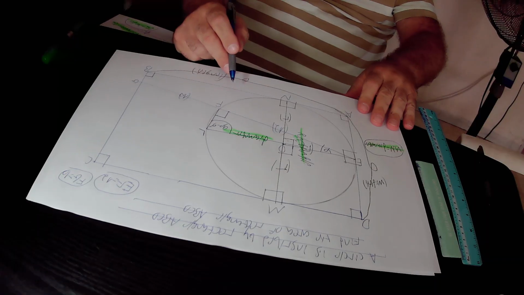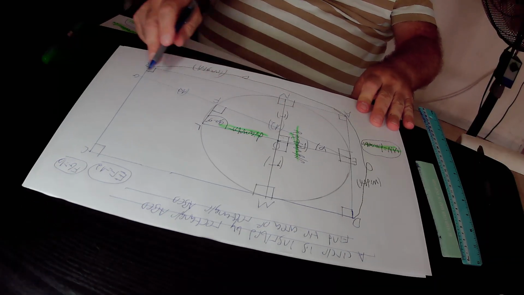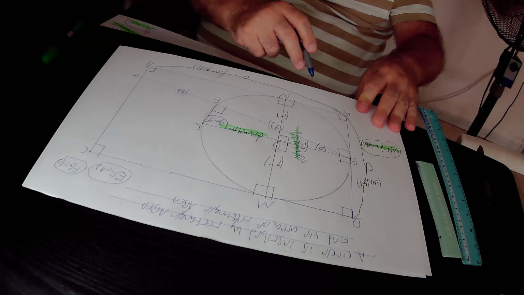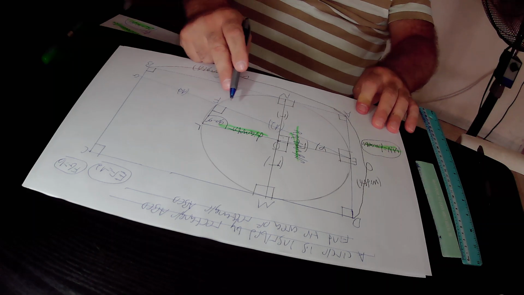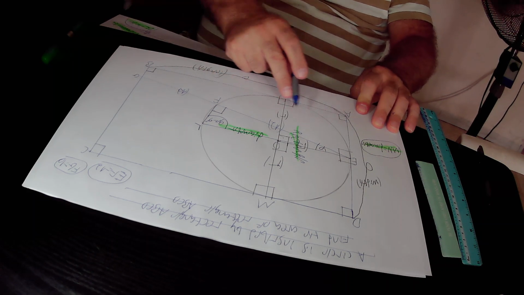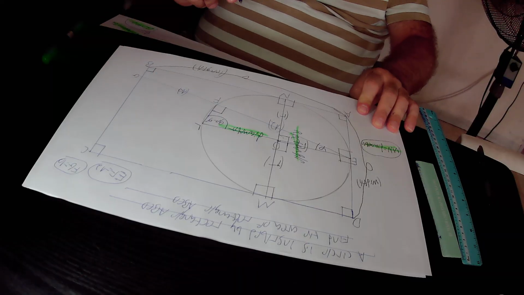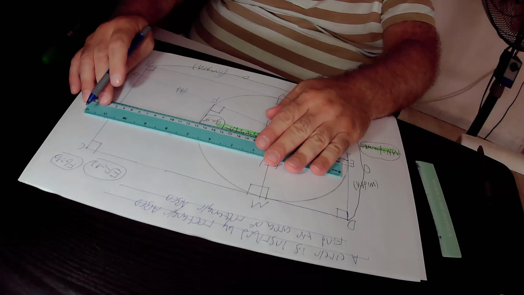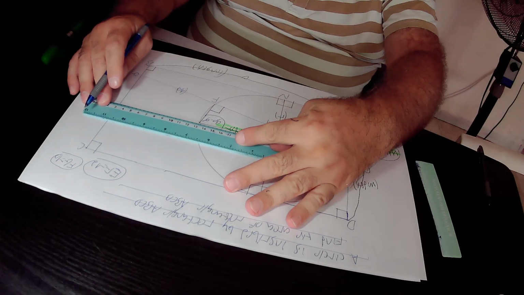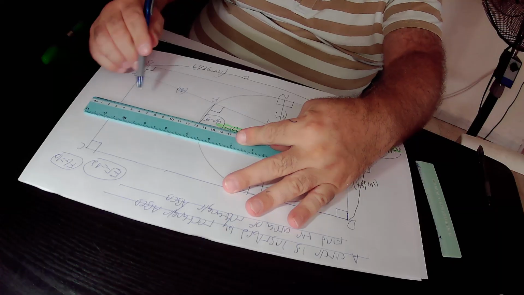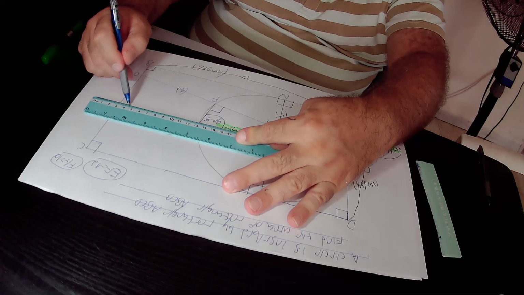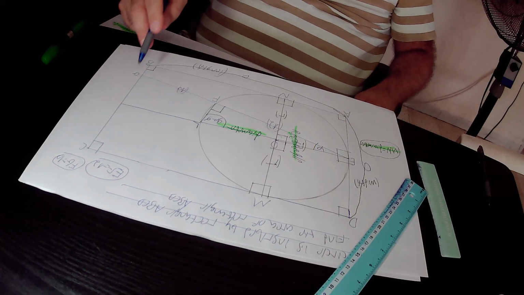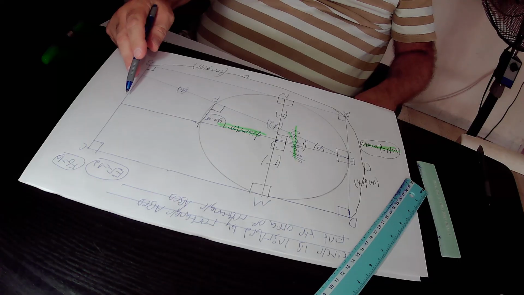In the next step, we'll extend the diameter EL by a straight line until it touches side CB of rectangle ABCD. And we define the touching point of the extended diameter EL with side CB of rectangle ABCD. This point is point T.